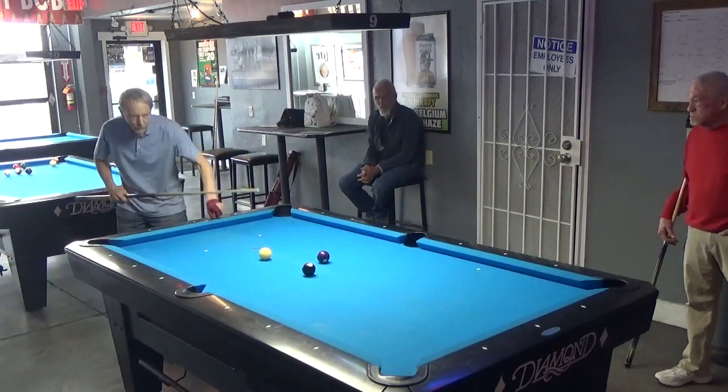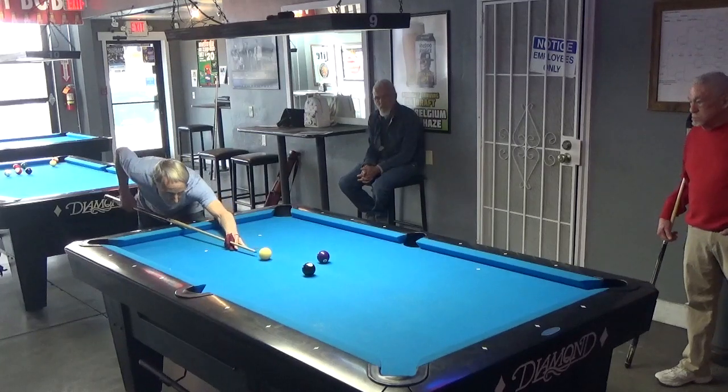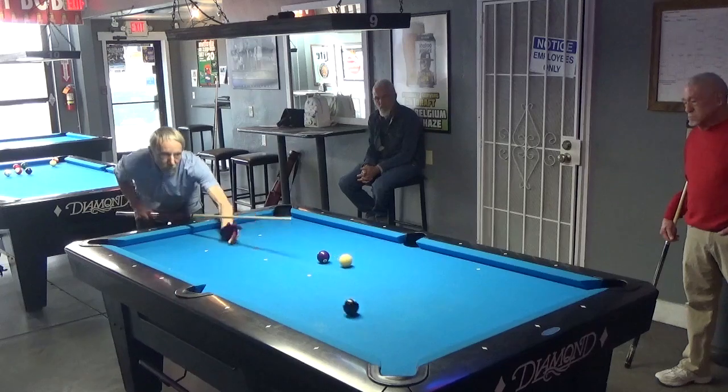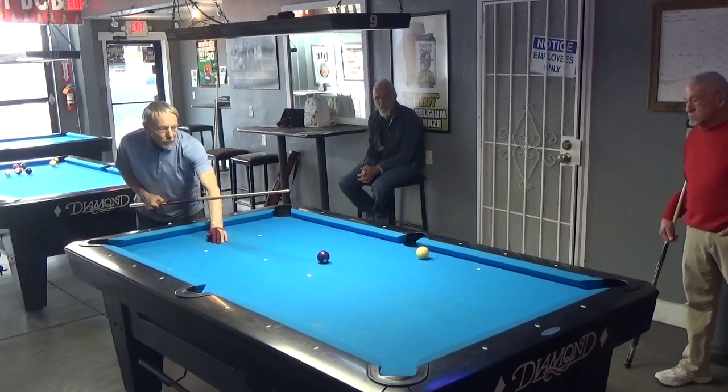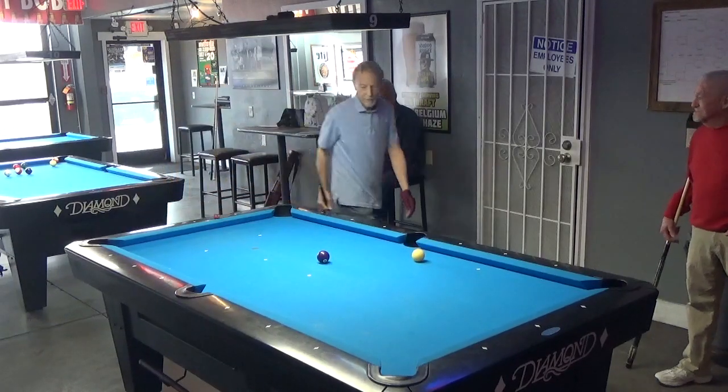And I don't have to hit this very hard. I'm just going to hit almost like a center ball. Bounce out the rail, and then I have a nice shot in the corner pocket.